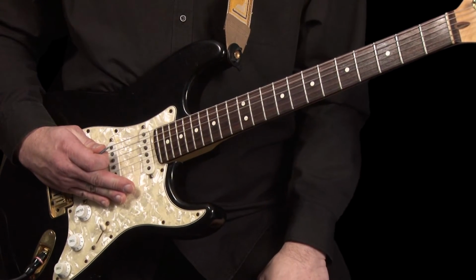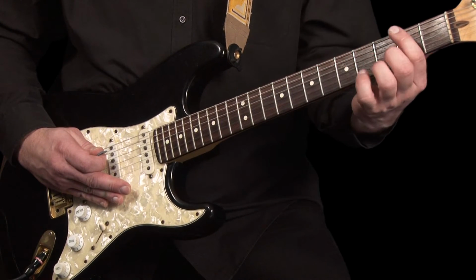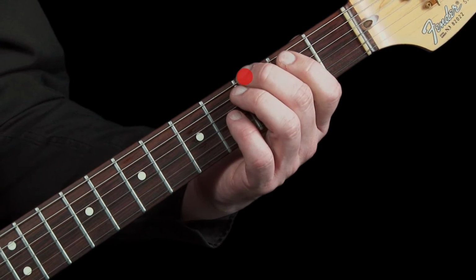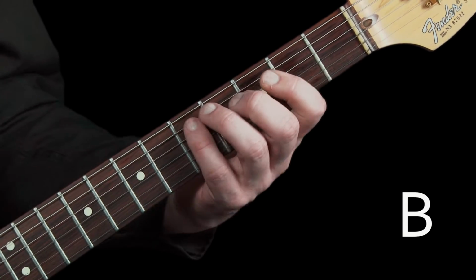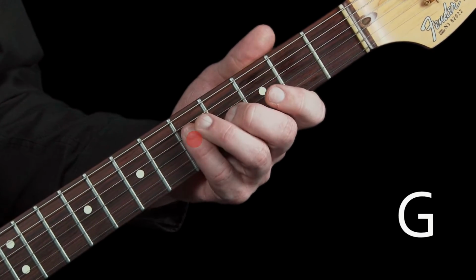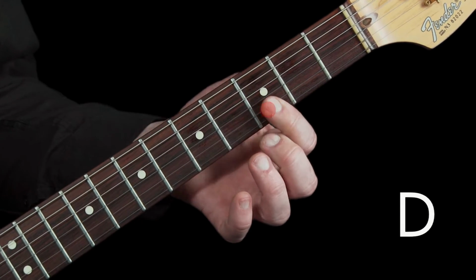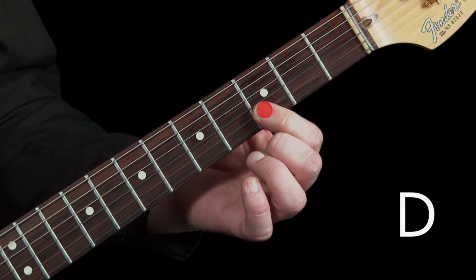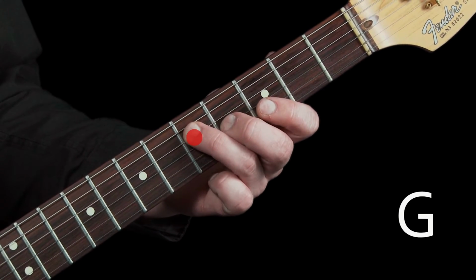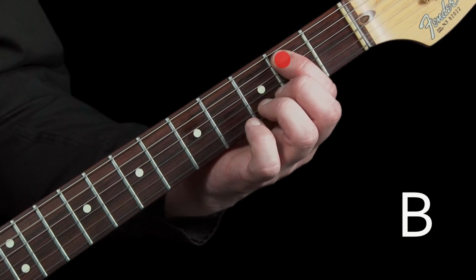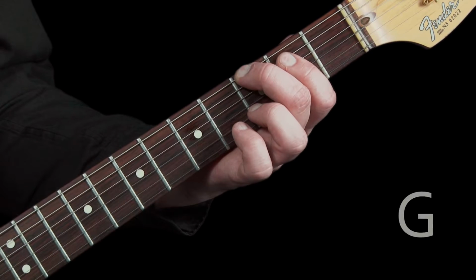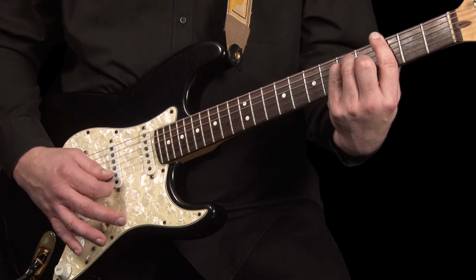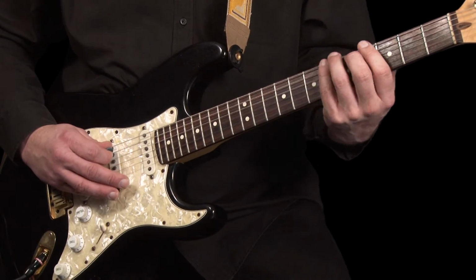We can also play exactly the same arpeggio by playing the B note on the 5th string 2nd fret, like so. Ascending, G, B, D, G, B, D, and G. Then descending, G, D, B, G, D, B, G. Please note that with both of these last 2 arpeggios, we are still playing the notes of a G major bar chord and just adding in this extra note of B.